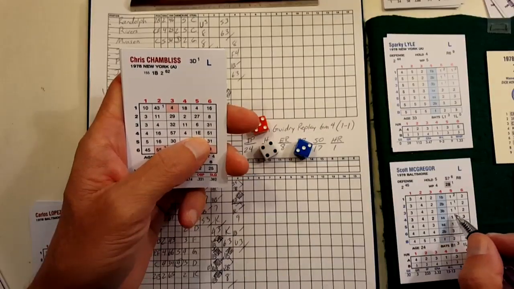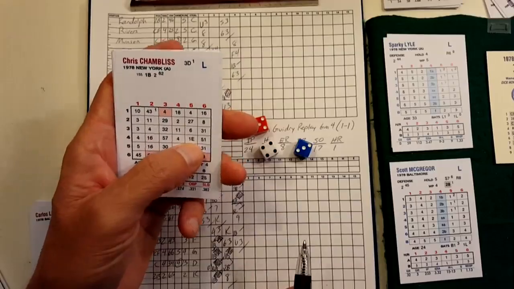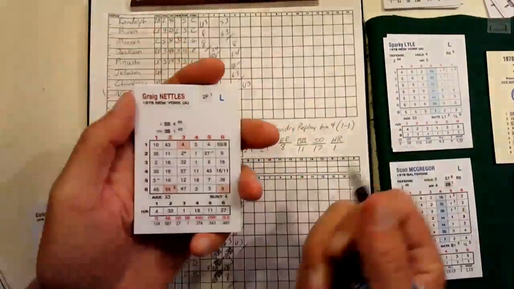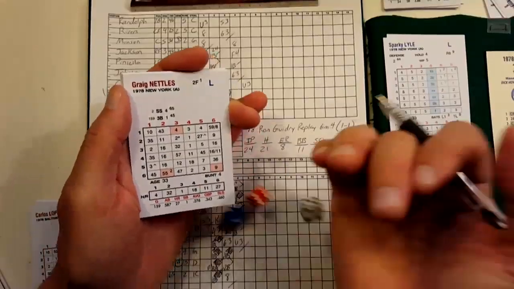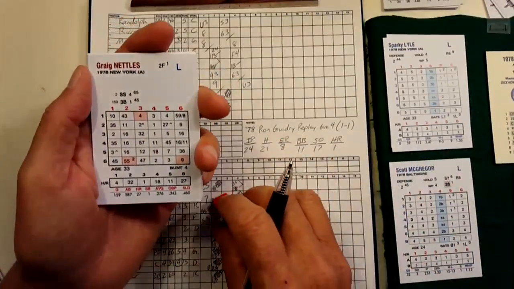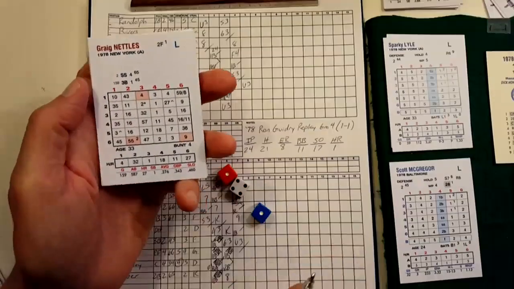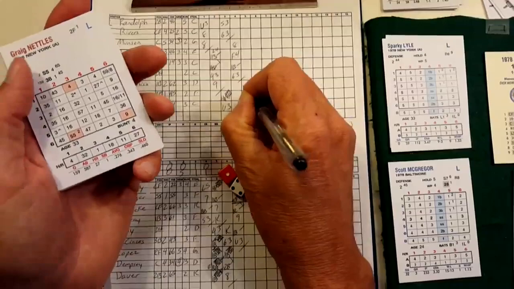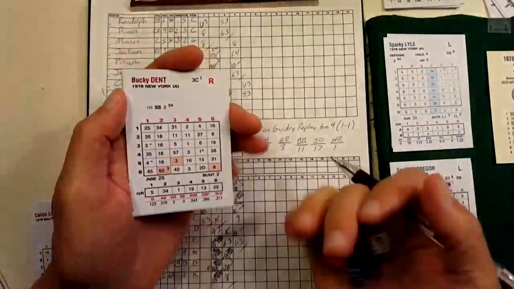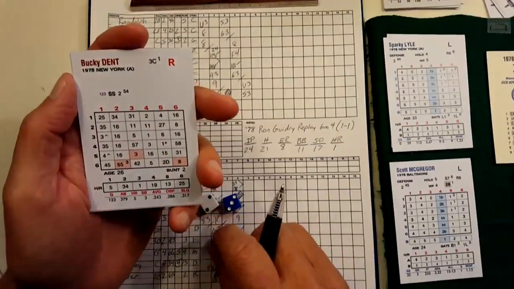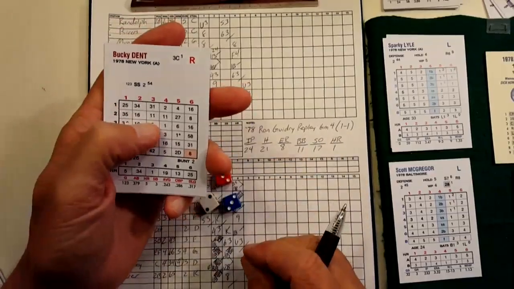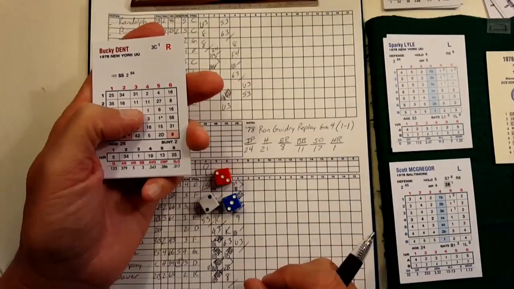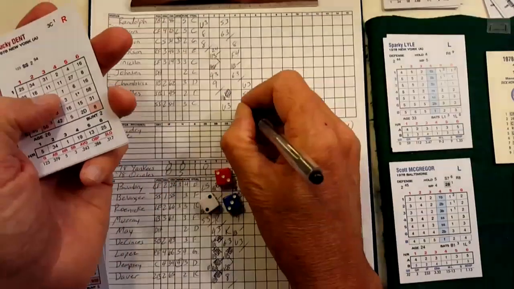5-4. It's a 1. 5-3 is a 1, so that's a 2 to ground ball to first. We just had that. Graig Nettles. 1-4. 35 and a 1-1. 38. It's ground ball to third. Bucky Dent, 3-2 is an 11. 3-3 is a 2, so 13 column 3. It's a line out to short.